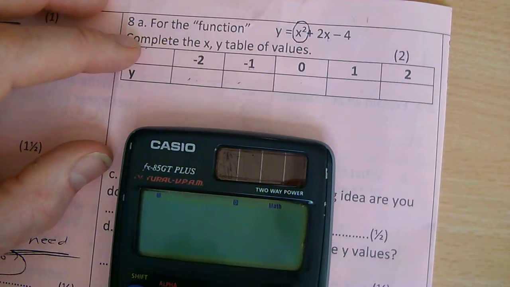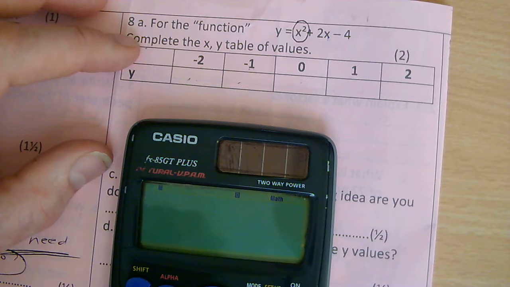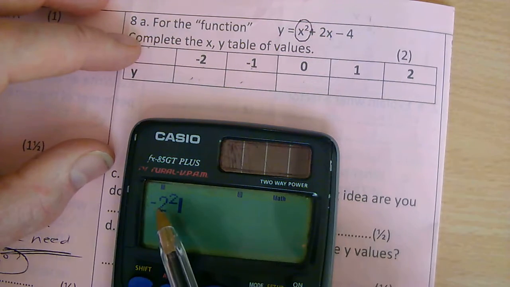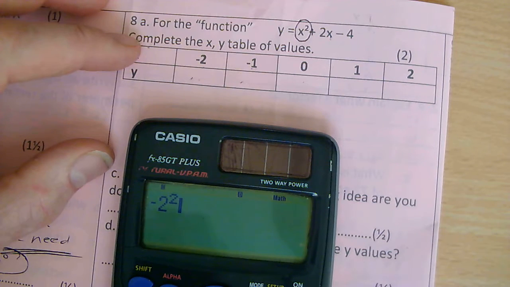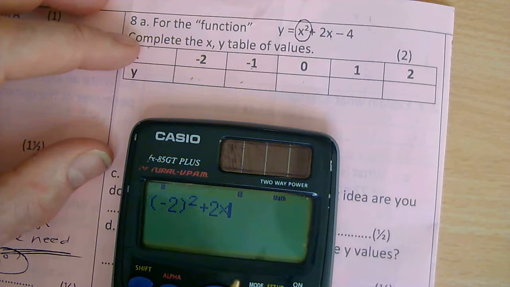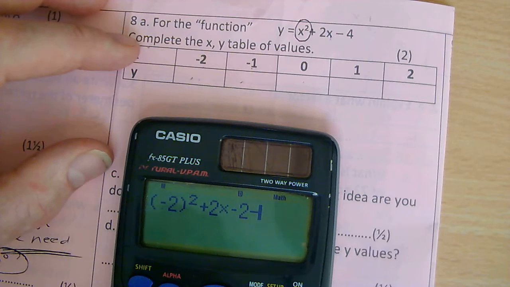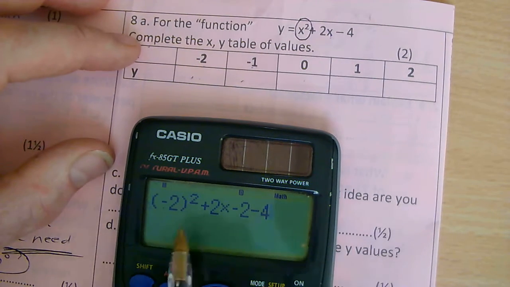If you're squaring a negative number, this is the wrong answer. Your calculator will do the squared bit first, then put a negative on it. We have got to do -2 in brackets, then square it. Then you're going to add on 2 lots of -2, and then you're going to take 4 off. So that's how you tap that in.